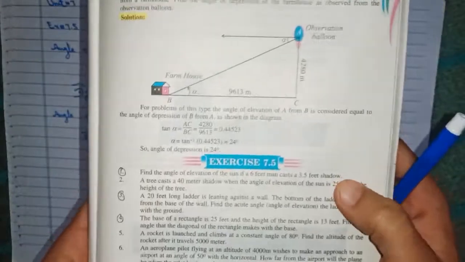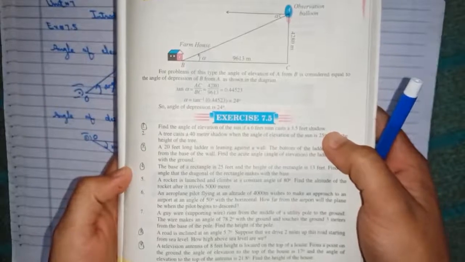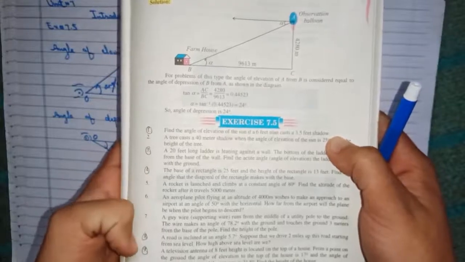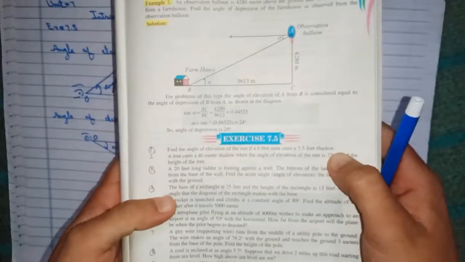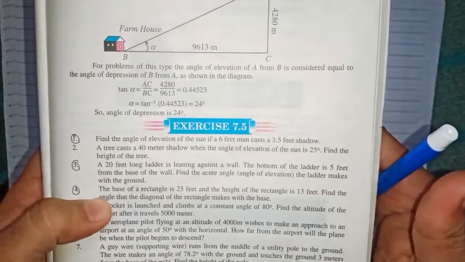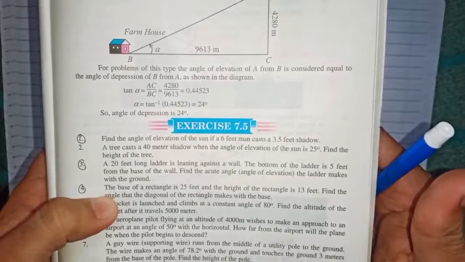So in exercise 7.5, only word problems are given, and we will identify from the word problem which trigonometric identity we have to use. The questions in your smart syllabus are the first, third, fourth, eighth and ninth parts. So let's start from the first question. The first question statement from your book: find the angle of elevation of the sun if a 6 feet man casts a 3.5 feet shadow.